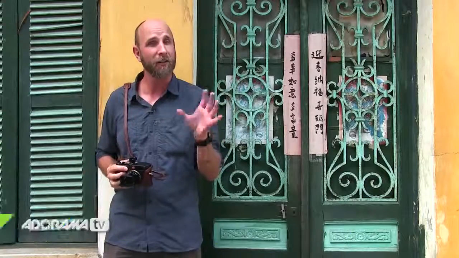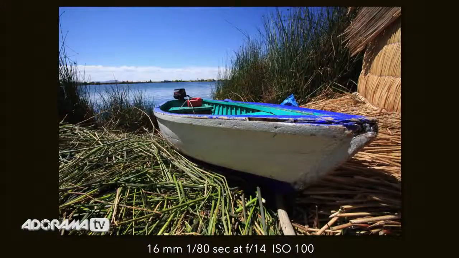If you're using a DSLR though, with a lens like the 16 to 35, you can get inches away from your subject. And a lot of these pictures that I shot, I was very, very close. In fact, on Lake Titicaca, I shot this picture of this boat. The boat is our dominant subject. I was maybe 12 inches from the front of that boat, really, really close. But because that lens is so wide, you can't really see it.